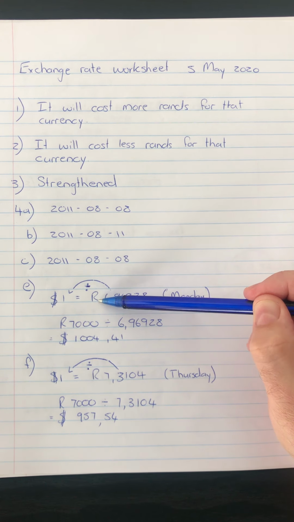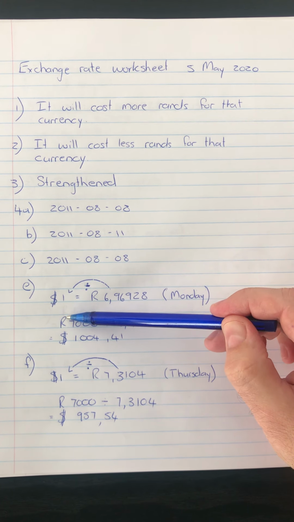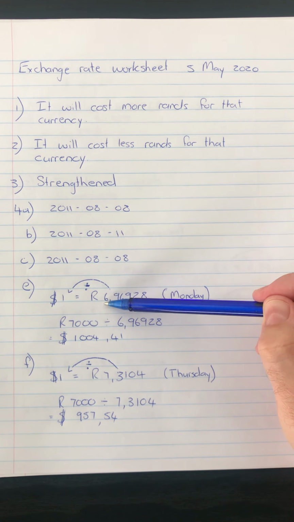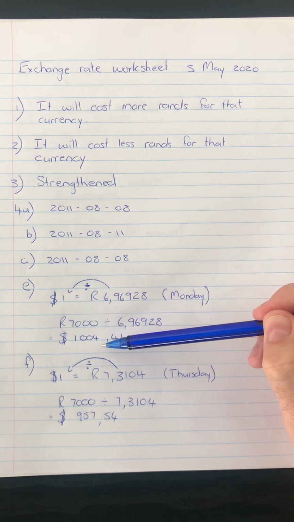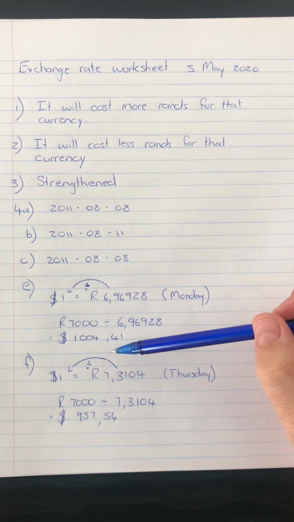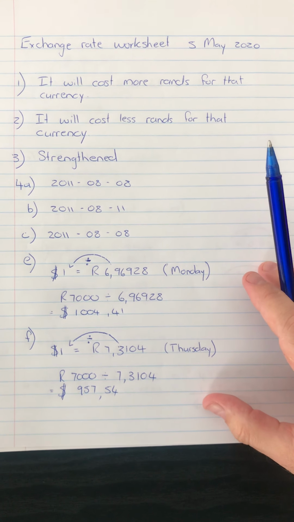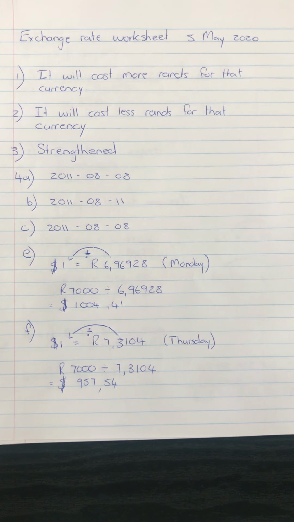Right, so this works exactly like ratios. So I'm going from rand to dollar. So therefore, I will divide with 6,96928. And that gives me $1,004.41.